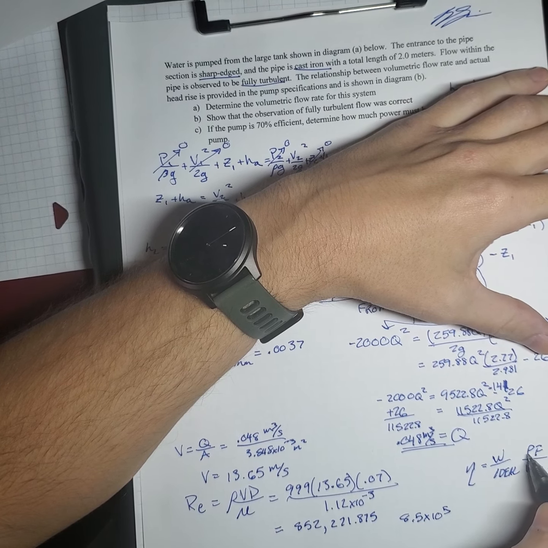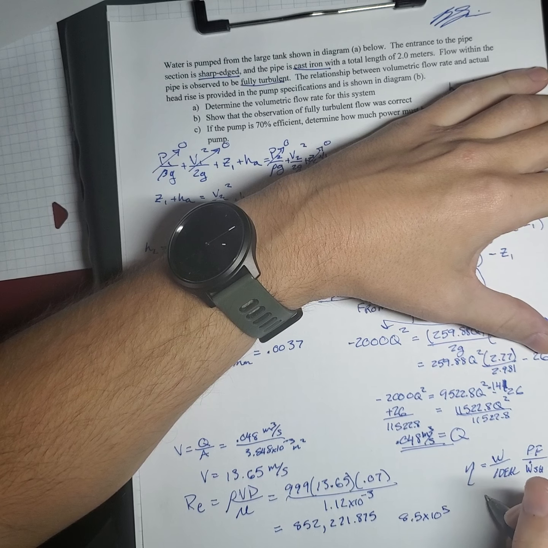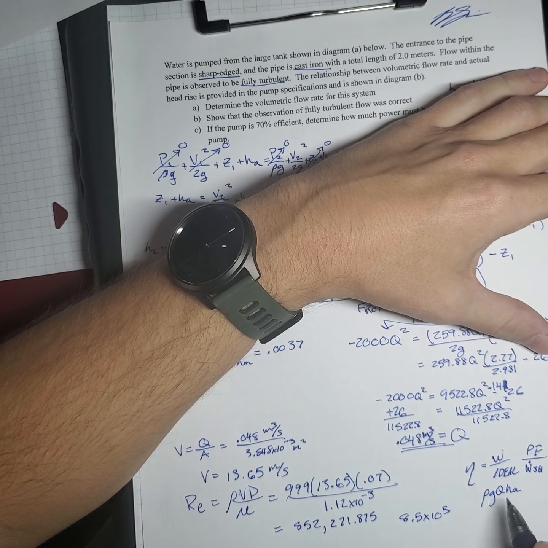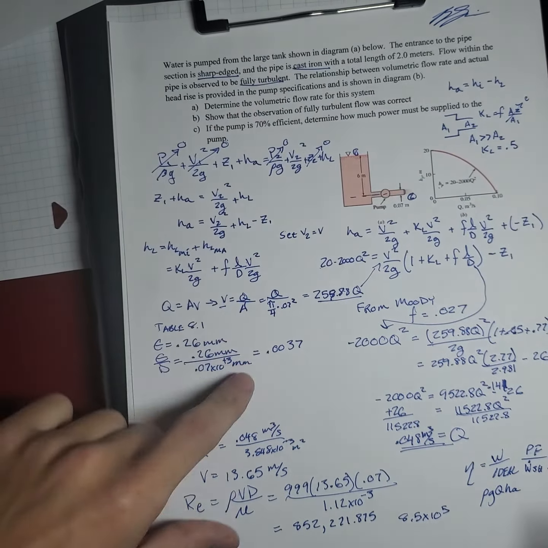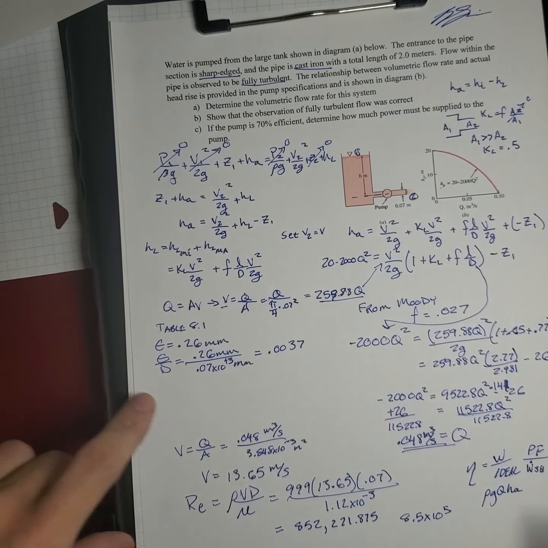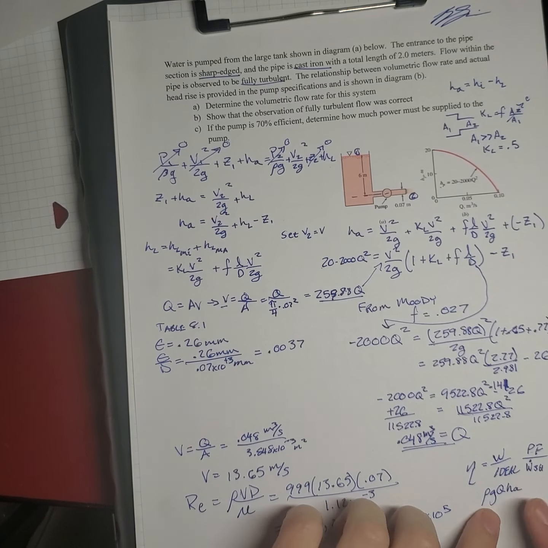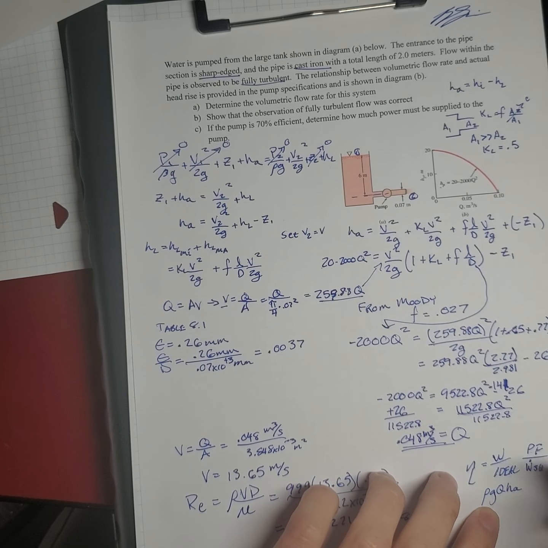And so the power of the fluid is given by the equation rho g Q HA, where HA is the head rise of the pump. HA is given by this equation here.